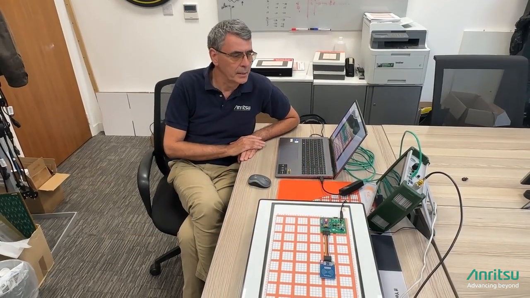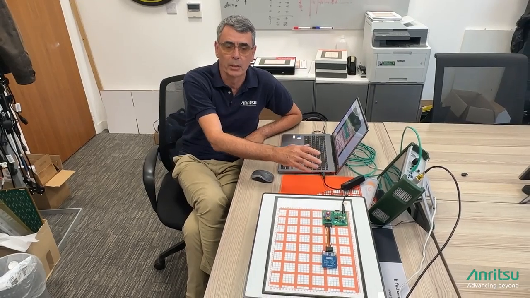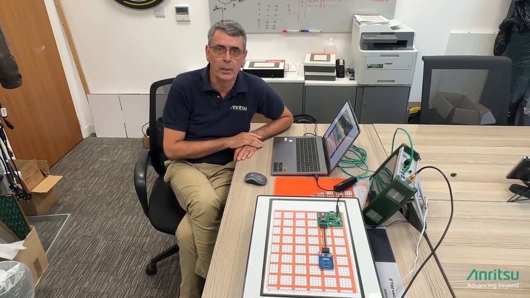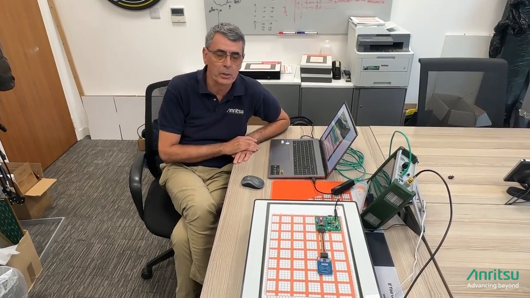What I've highlighted today is how powerful the combination of the Anritsu Fieldmaster Spectrum Analyzer with the YIC Tech EM scanner is for building up a very detailed image of EMC radiations from even complex mixed technology boards. I hope you found it interesting.